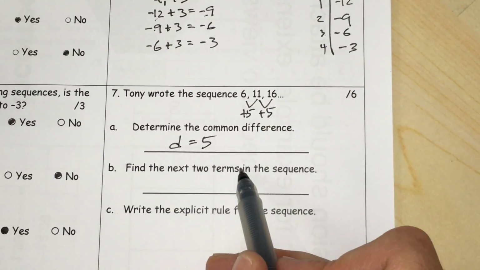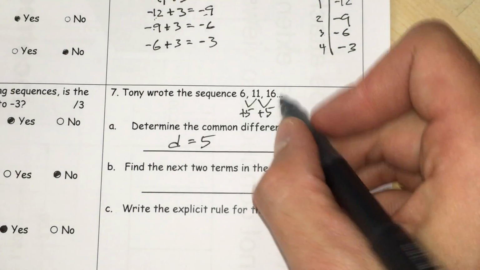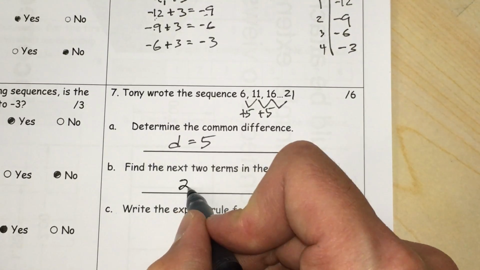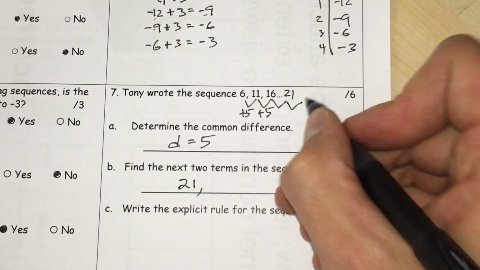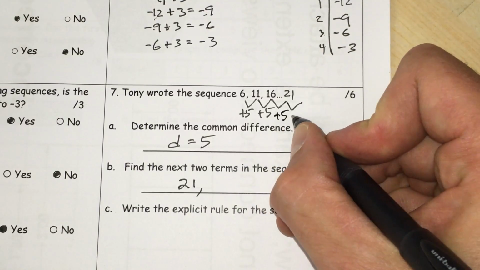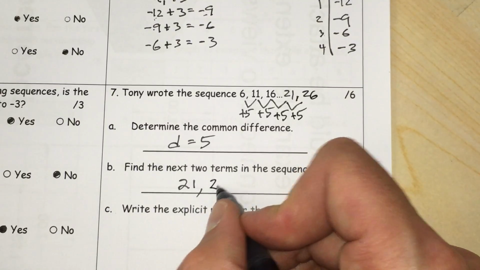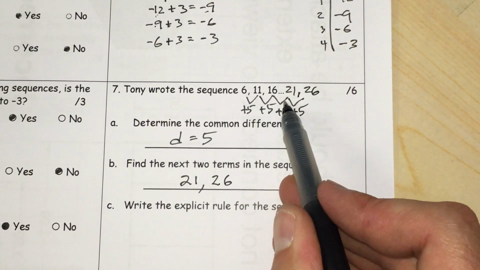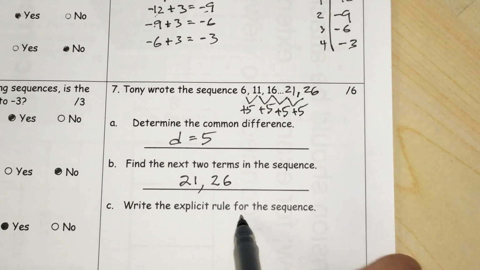Find the next 2 terms in the sequence. Well, if you start recognizing that you're adding 5 each time, you could say 21. And then 26, because you're adding 5 each time. So we got 21 and 26. So if you recognize that it's 5, you're adding that 5 each time, and you're just doing it 2 more times.